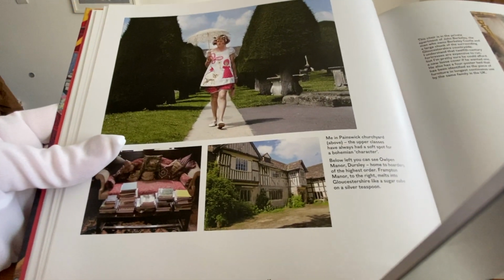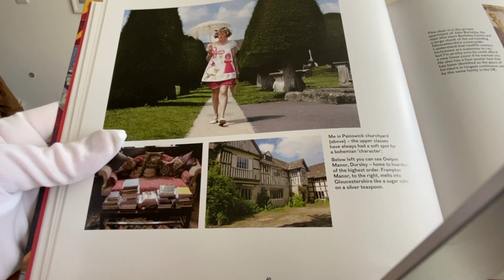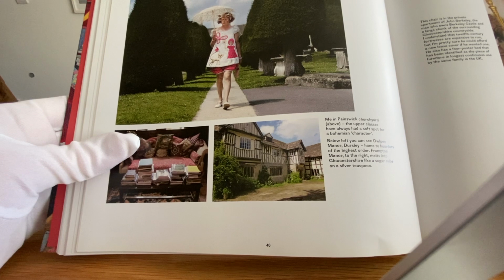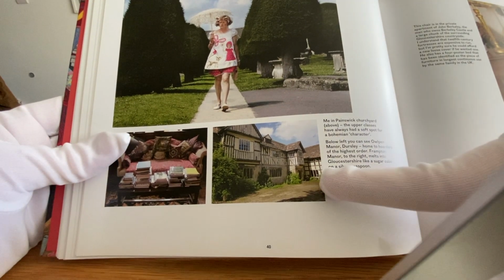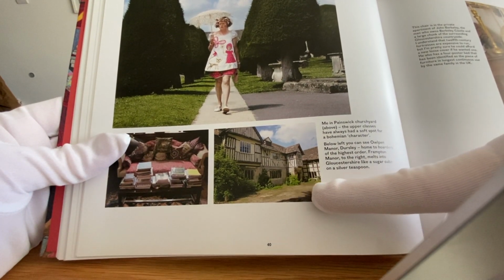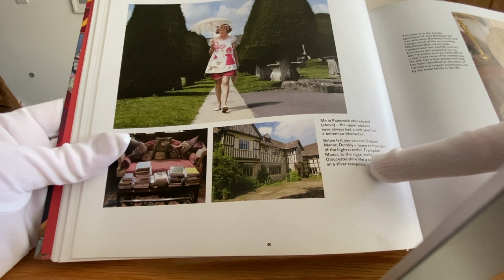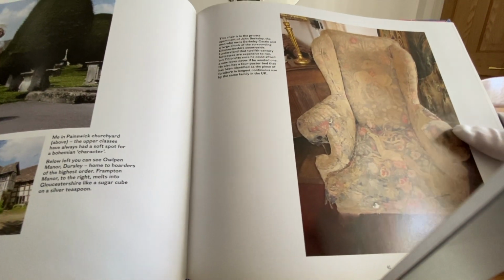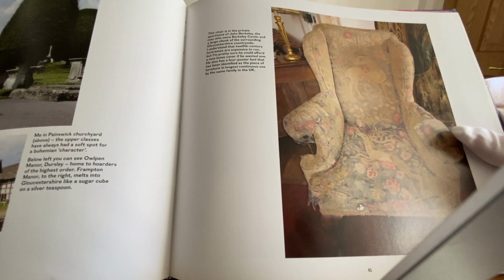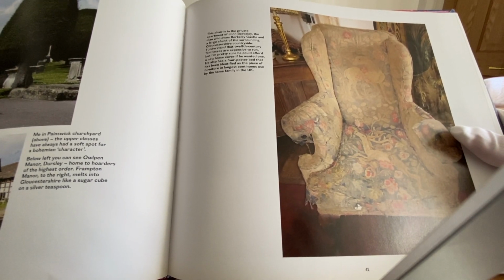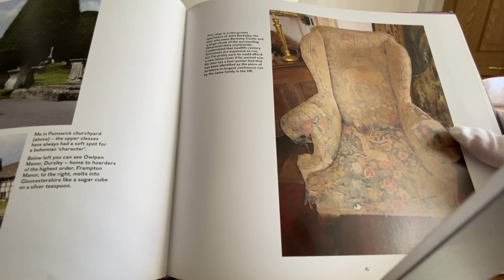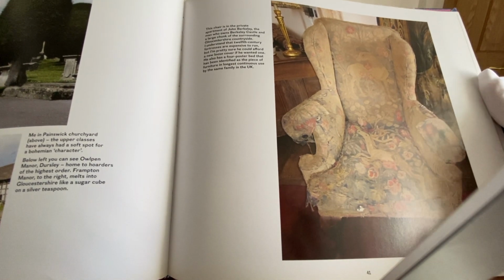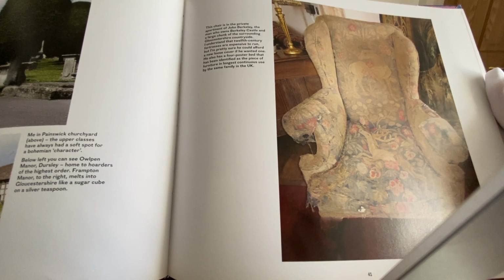Here's Grayson Perry again, in the Painswick churchyard. And again, some quintessentially old England: Owlpen Manor in Dursley, home to hoarders of the highest order. And here is a chair in the private apartment of John Berkeley, the man who owns Berkeley Castle and a large chunk of the surrounding Gloucestershire countryside. I understand that 12th century fortresses are expensive to run, but I'm pretty sure he could afford a new loose cover if he wanted one.